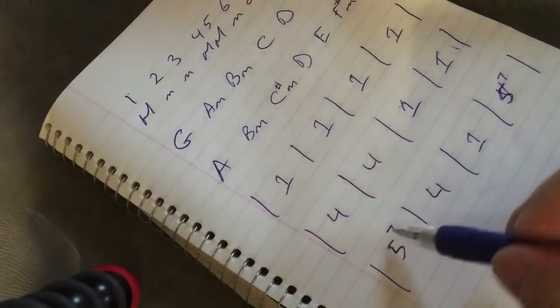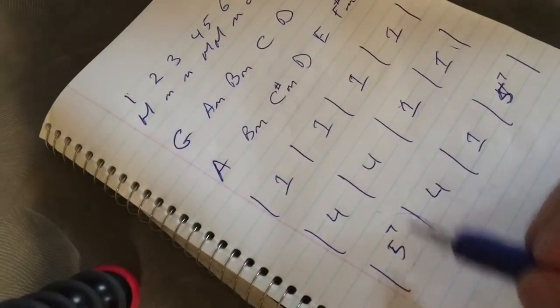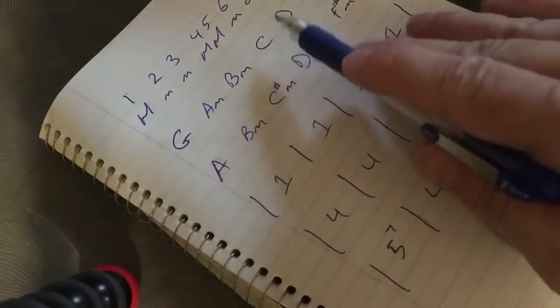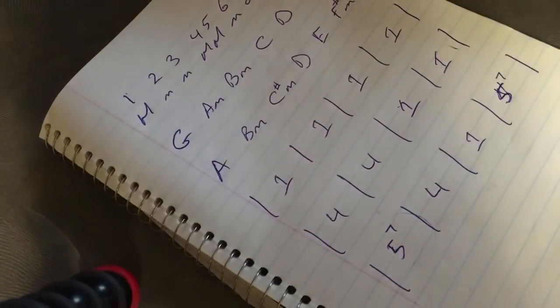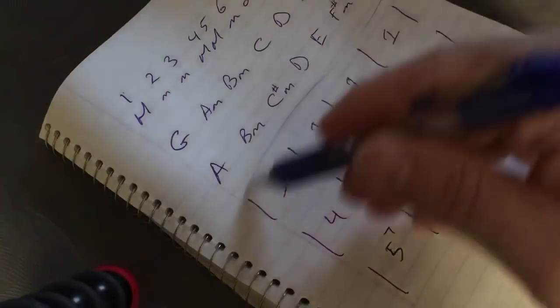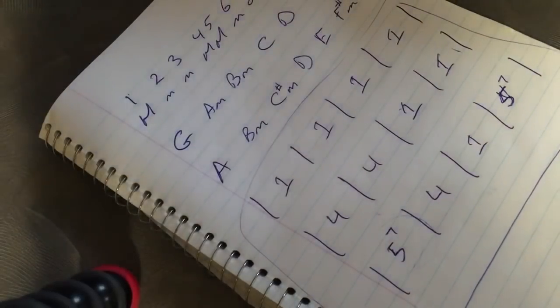Now, in blues, we often use the 7 chord here, so instead of it just being, if it were in the key of G, a D, it'd be a D7. But the point is, this formula here is now good for any key that you decide to play the blues in. All you have to do is tell somebody, I'm playing it in this key.